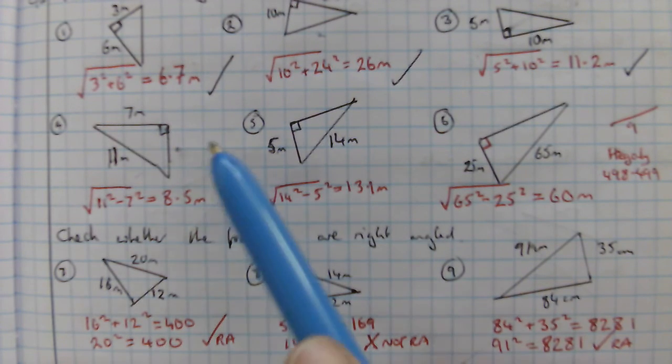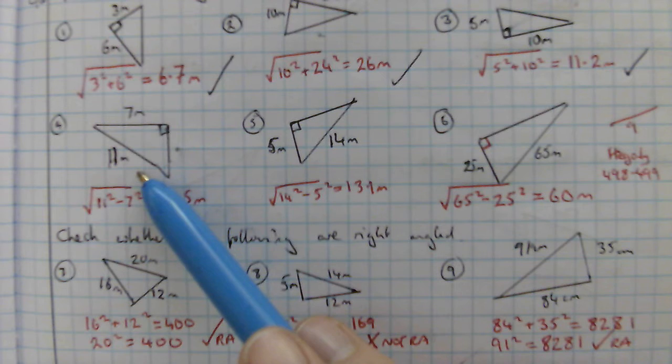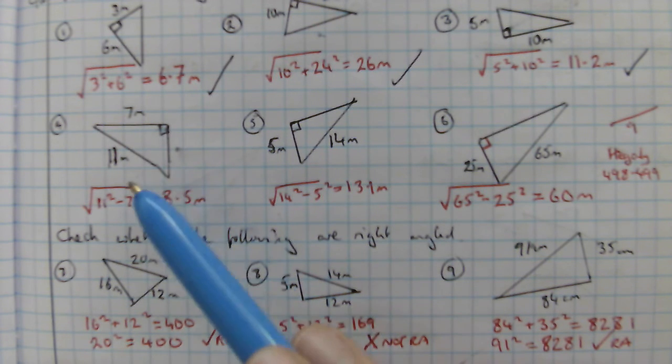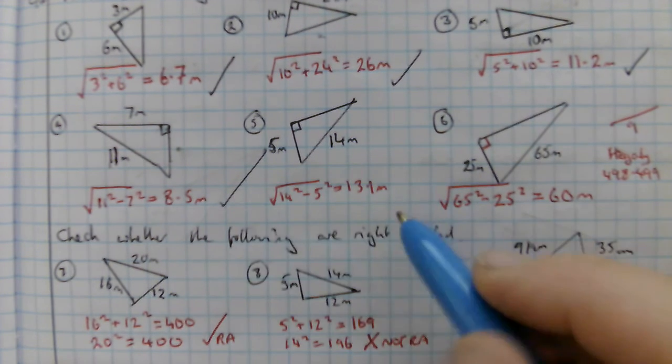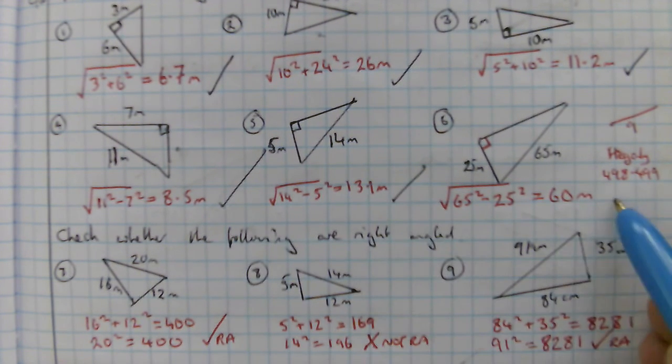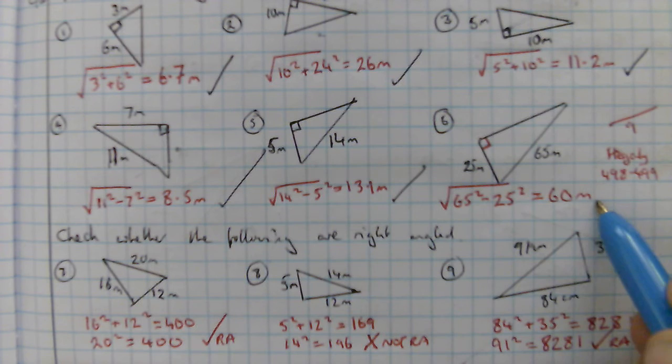For question 4, you're finding one of the shorter sides. 11 is the hypotenuse, it's the longest, so it's going to be a subtraction problem. 11 squared, take away 7 squared, should have given you 8.5 meters, 13.1 meters, and question 6 was 60 meters.